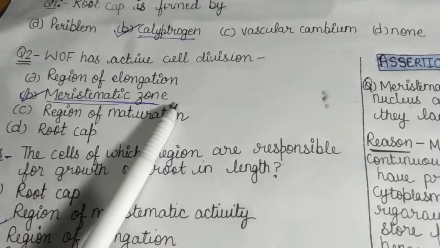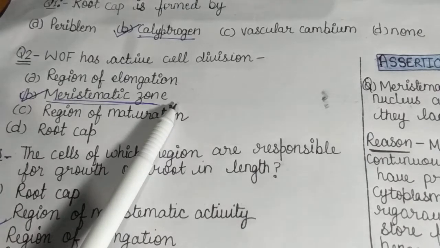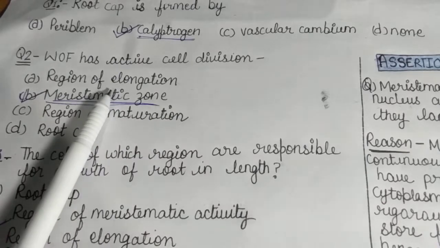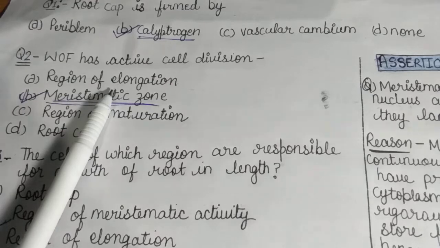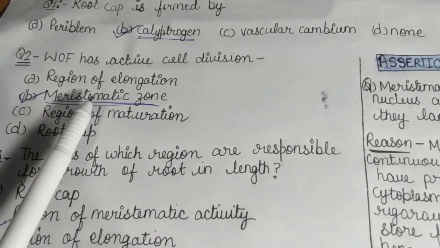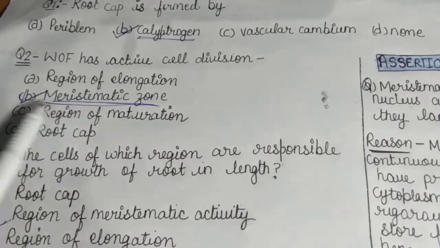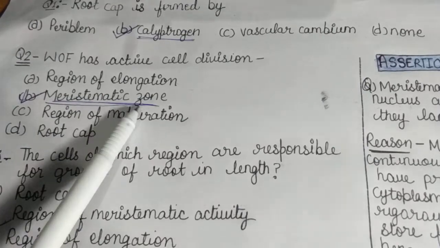I told you earlier the meristematic cells have the capability to divide continuously, so obviously they will show active cell division. The options are region of elongation, meristematic zone, region of maturation, or root cap. So the answer is meristematic zone, right?